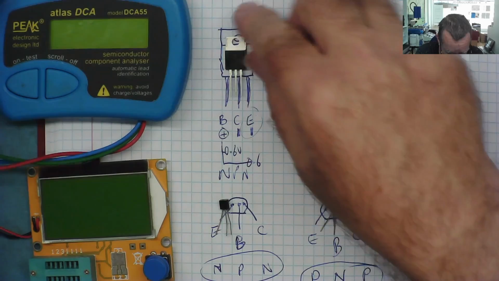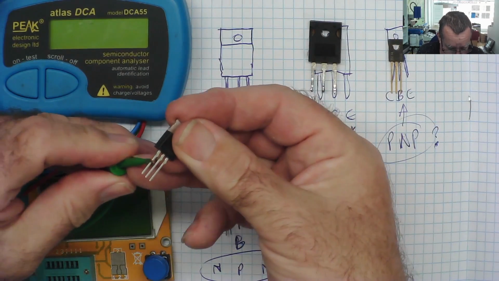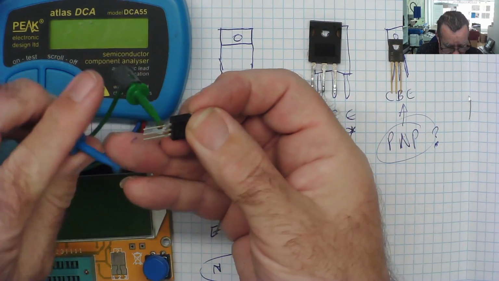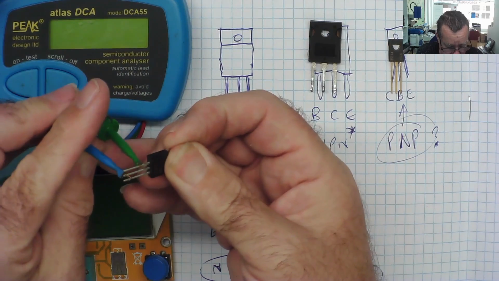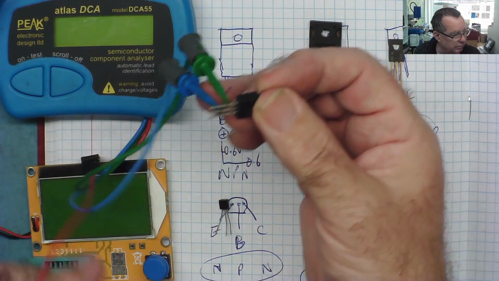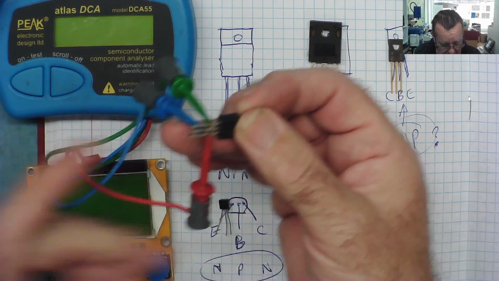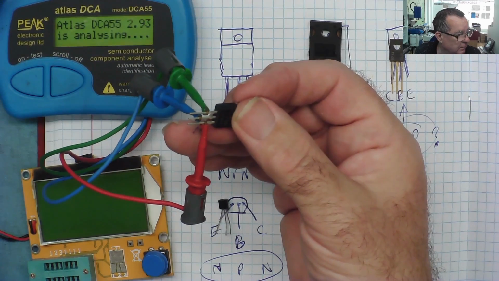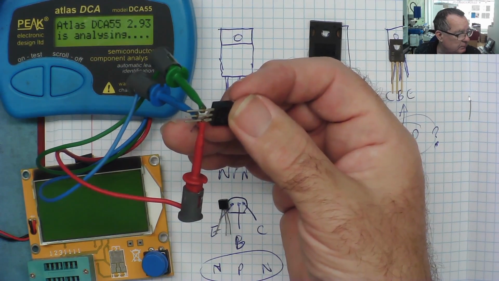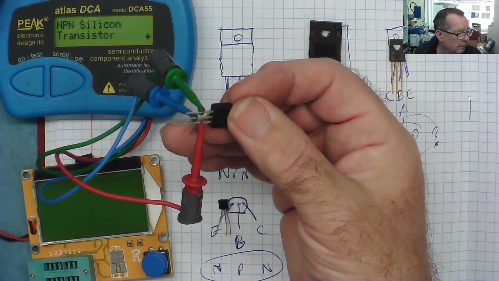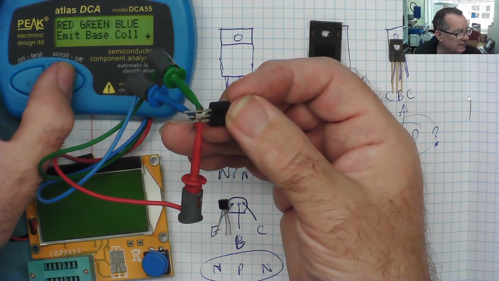Okay, so let's have a look at the first one and we'll see. We just put the leads on in any order. It doesn't matter which order we put the leads on here. Just put them on and then we can press the analyze button and let's see what it thinks of it. So test. NPN silicon transistor. It gives a bit of information.